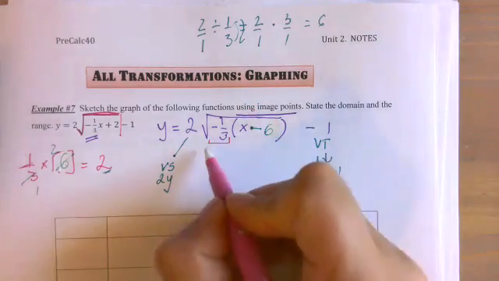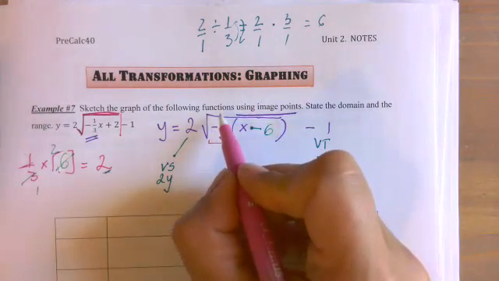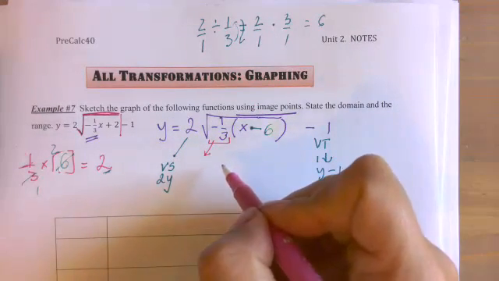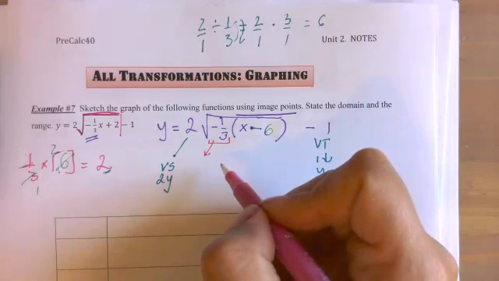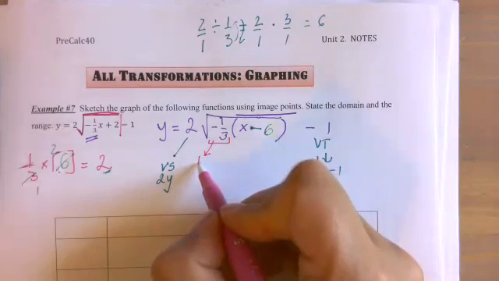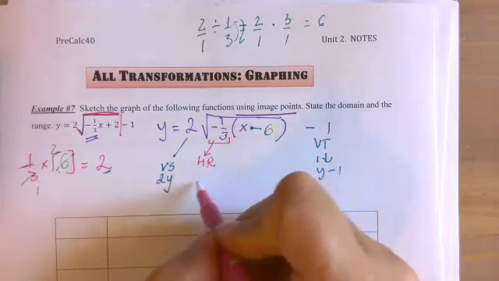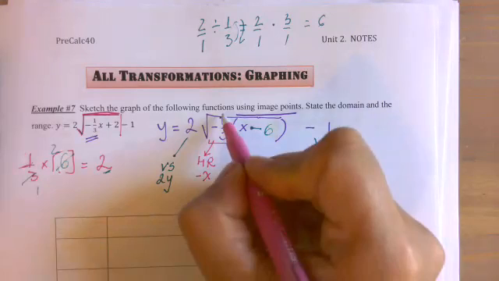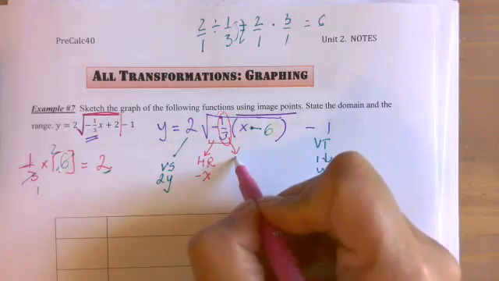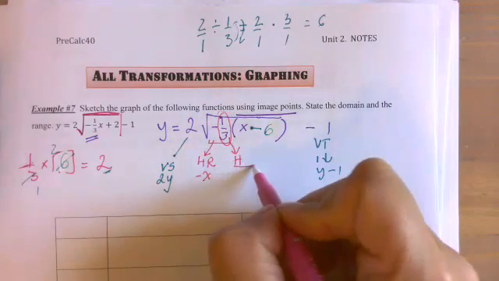Here's our B parameter. It has 2 parts, a negative and the number itself. So we have to treat it separately, especially when you have to do the graphs separately. So negative gives you a horizontal reflection, so negative x. The 1/3 gives you a stretch or a compression. Let's see which one it is.